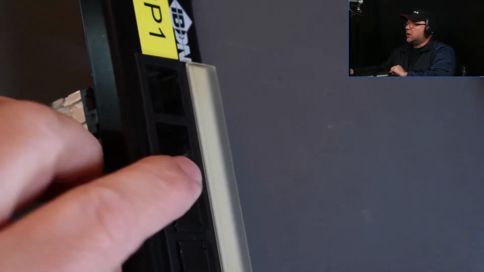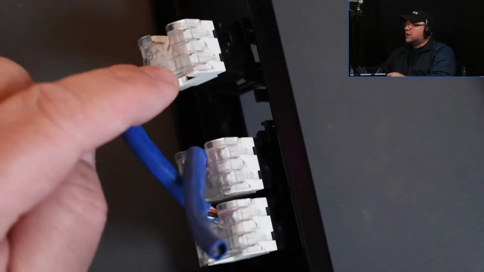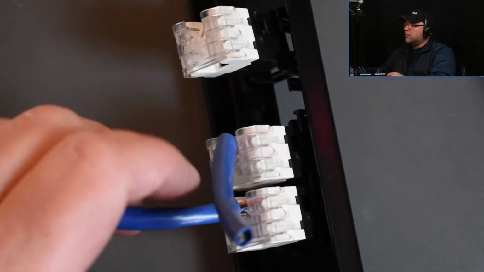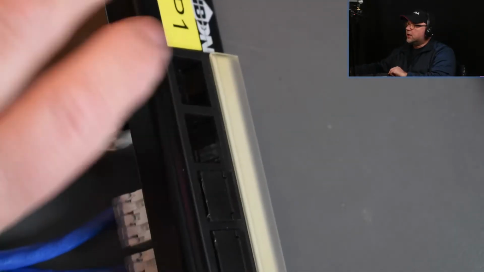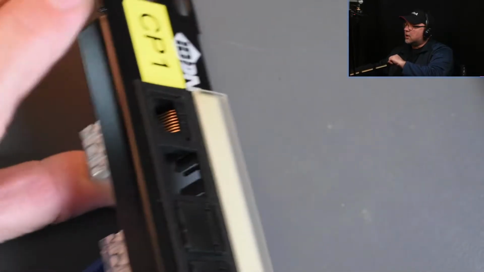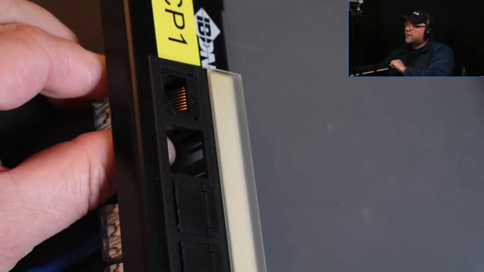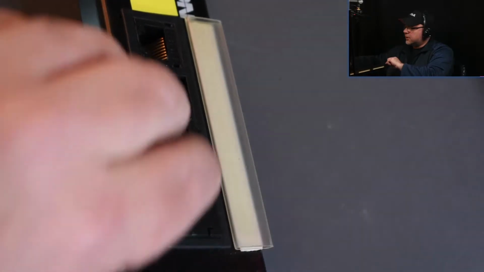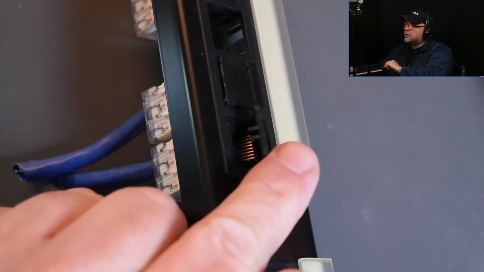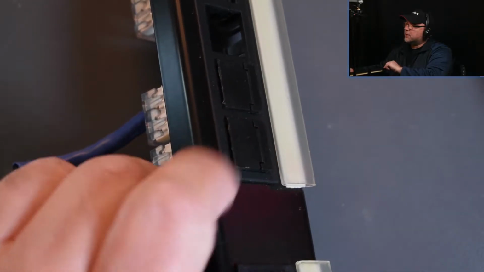Right? So here's an example of an unloaded one. See, here's an opening, and here is a jack that could be terminated with the cable on, and once you do that, you just snap that right on and it stays there. And these are just the dust covers here that prevent any debris from flying into it.